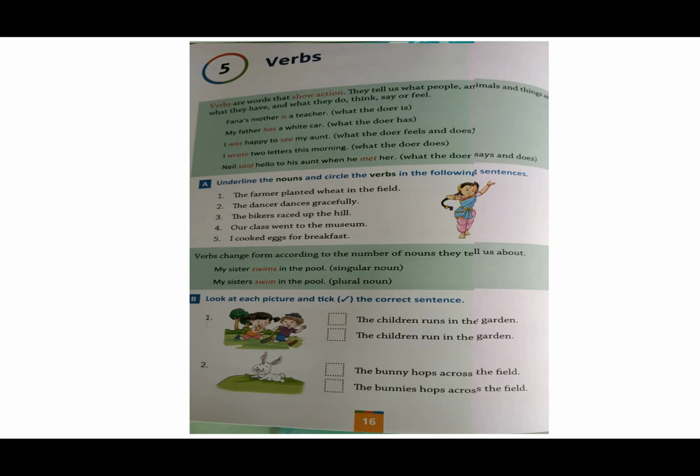Verbs, as you know, are doing words, action words. Whatever you do, you drink, you eat, you sleep, you write, you read. These are all words that show action. Okay? So verbs are words that show action.